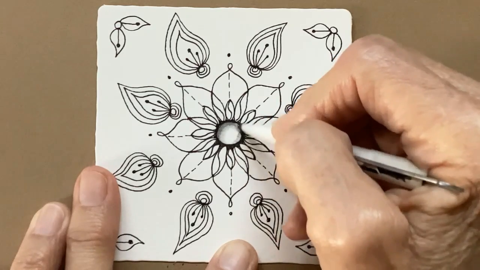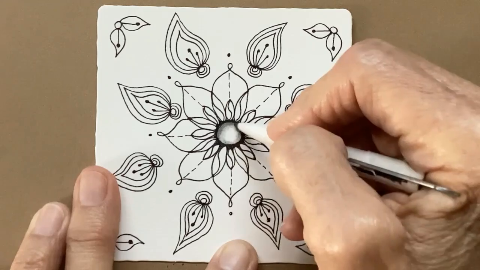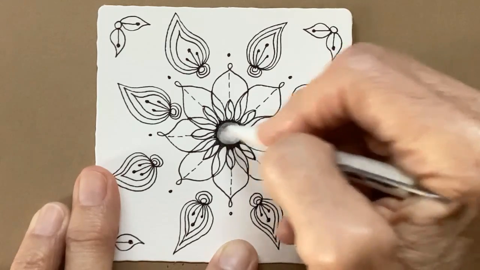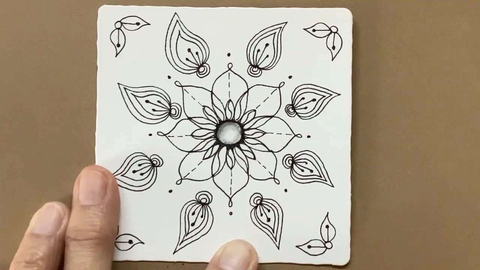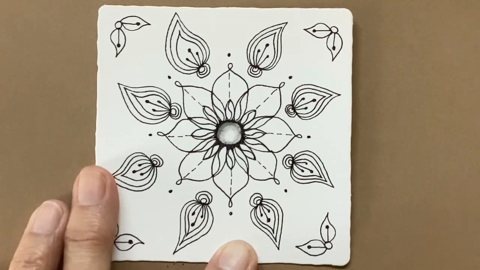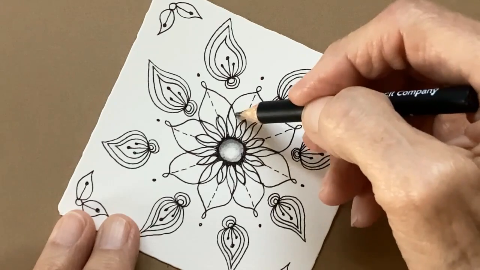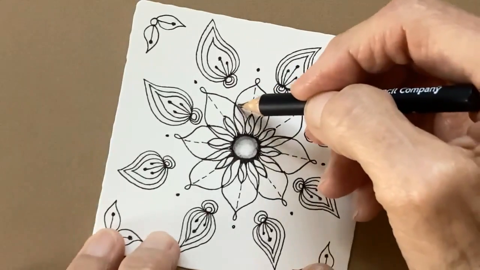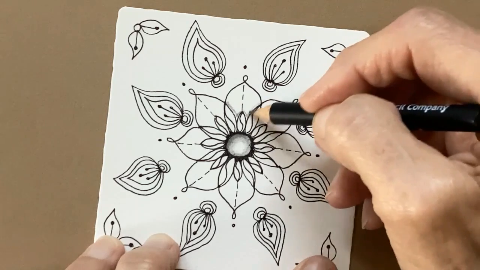You've got enough graphite on your tortillon to keep just pulling it down, and it will give it kind of a gemstone effect in the center. And then I'm going to put graphite on the outside of these petals.